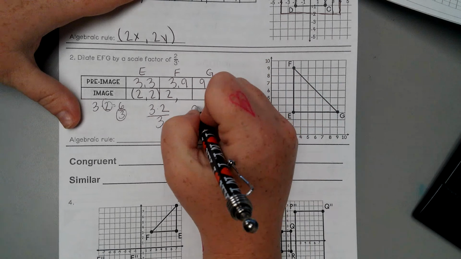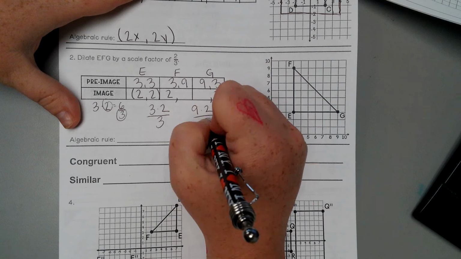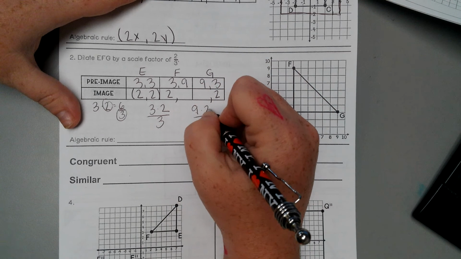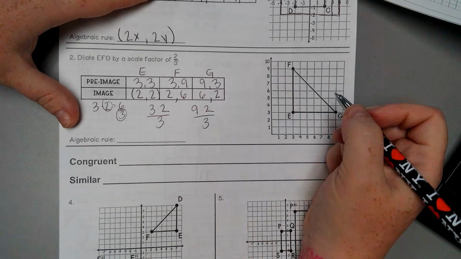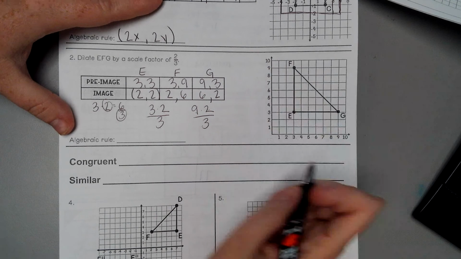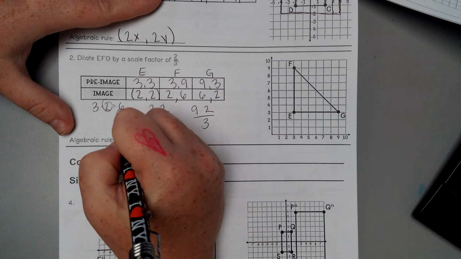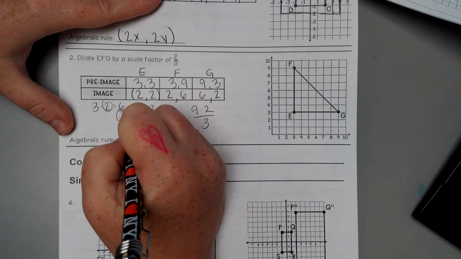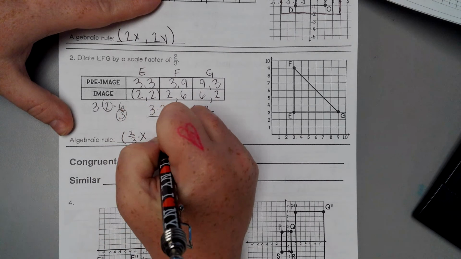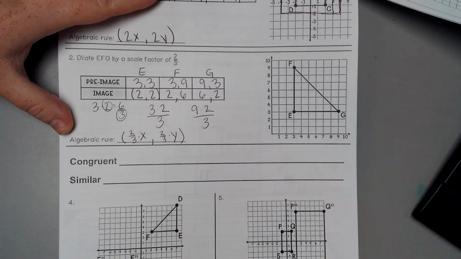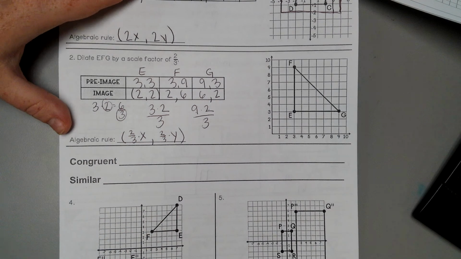9. I'm going to have 9 times 2, all divided by 3. So 9 times 2 is 18. 18 divided by 3 is 6. Our algebraic rule would be 2/3 times x and 2/3 times y, because every single number we multiply by 2/3.